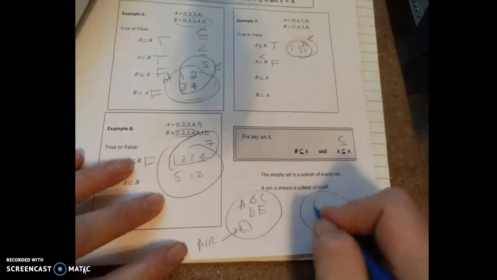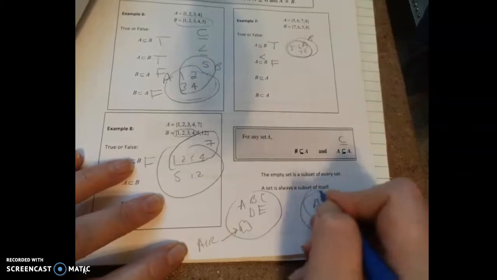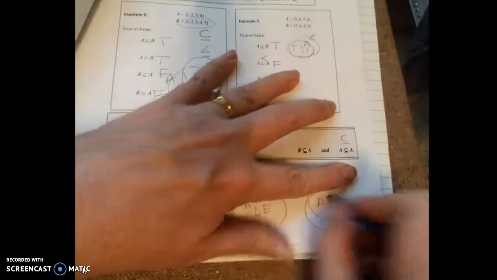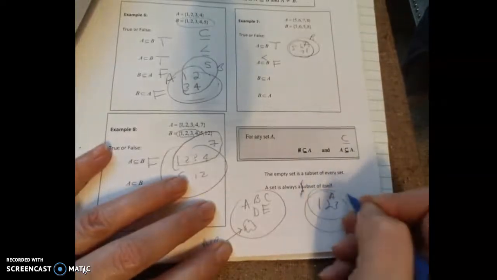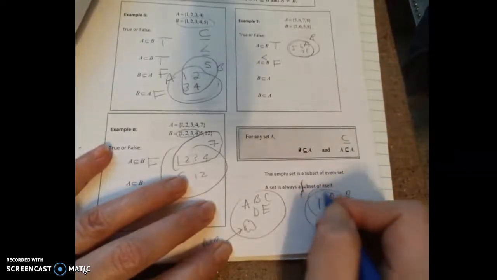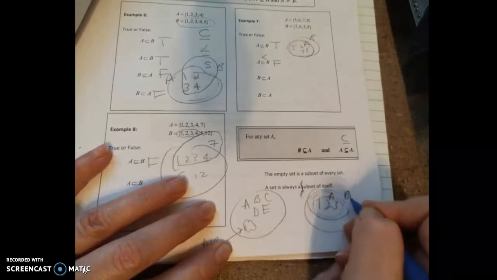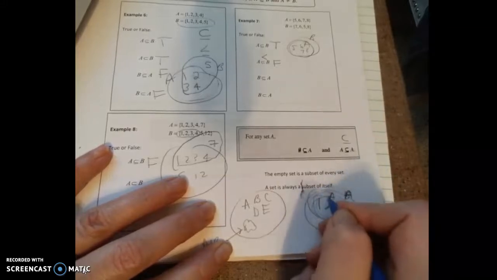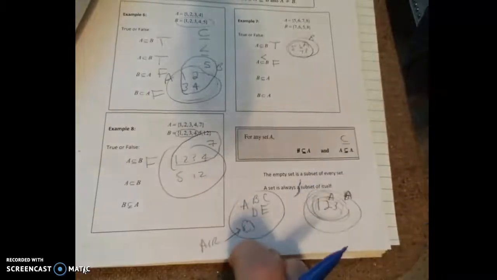So if A is ABC, it's always a subset, well, I used the same letter there. That might be confusing. Let me use numbers here. Say 1, 2, 3 is A, and say B is 1, 2, 3, right? A is a subset because it can be equal to. So I could call this set A, and A again. A is a subset because, again, the equal part, not the less than part.